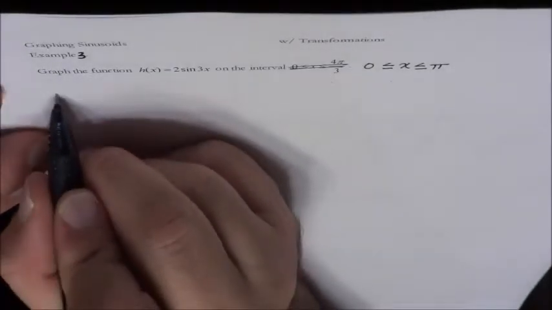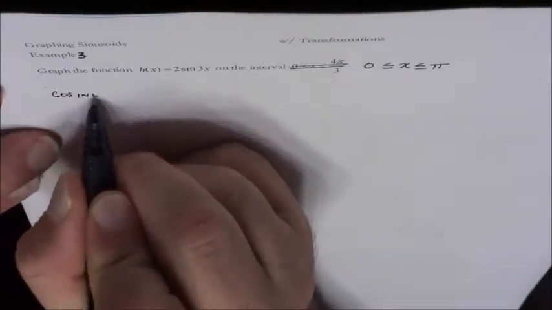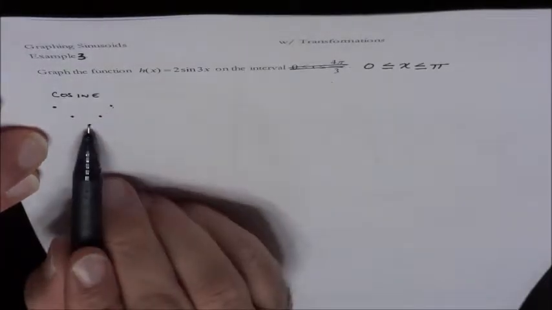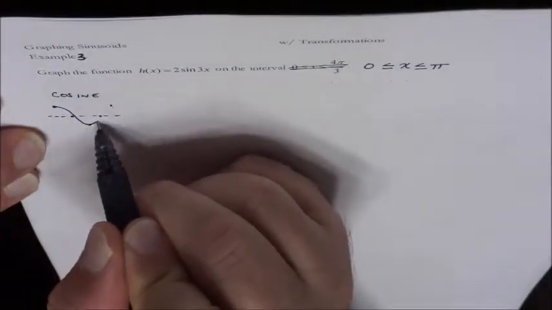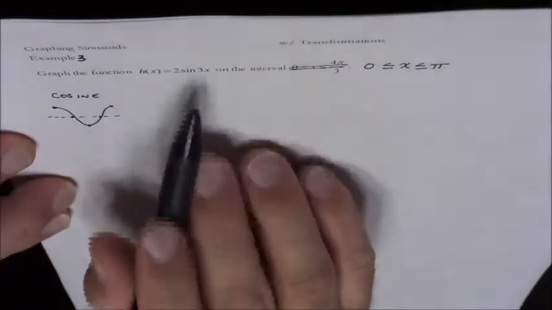Now, we discussed previously how our cosine function starts at a max. At the beginning and at the end of the period, it's at a maximum. In the middle of the period, it's at a minimum. And it's on the so-called center line at 1/4 and at 3/4 of the period. So that's my basic shape for the cosine function.